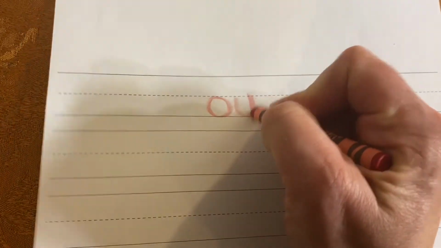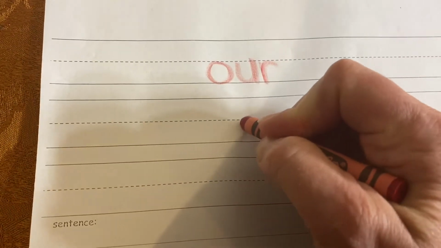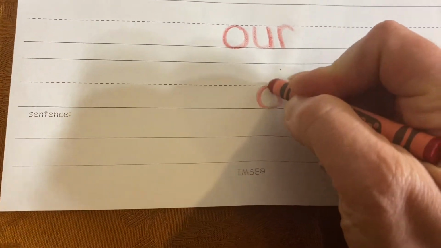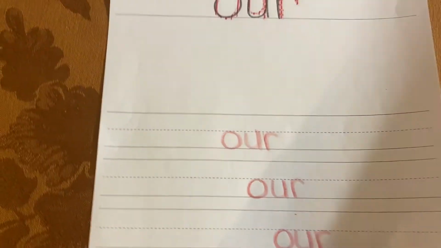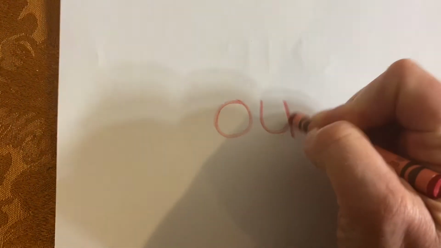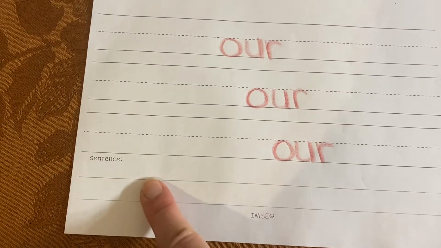Take the bumpy screen out and then you can write it 3 times. Our. 1, O-U-R, our. 2, and O-U-R, our. 3. Then you can turn over your paper and try to remember how to write our. O-U-R, our.